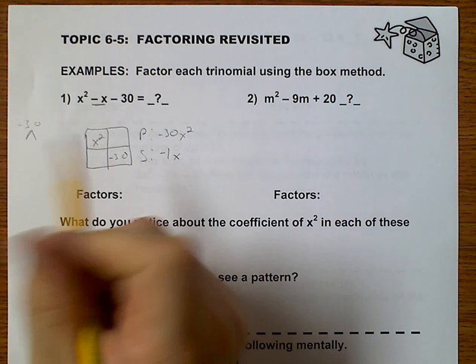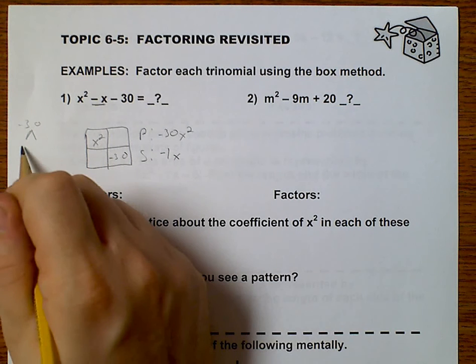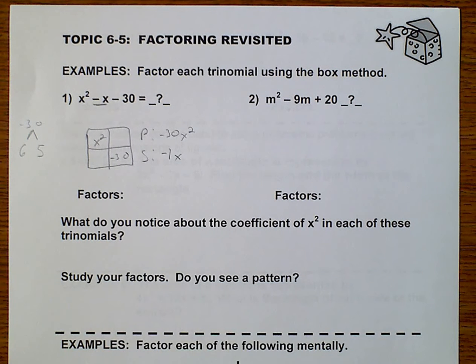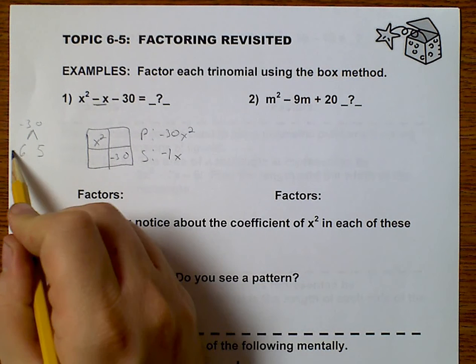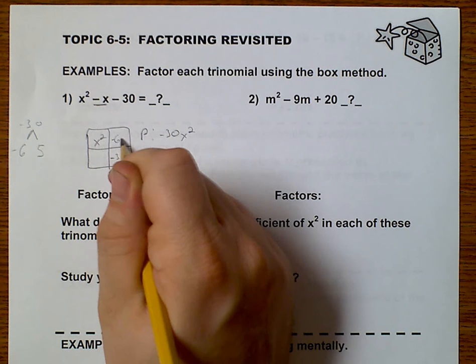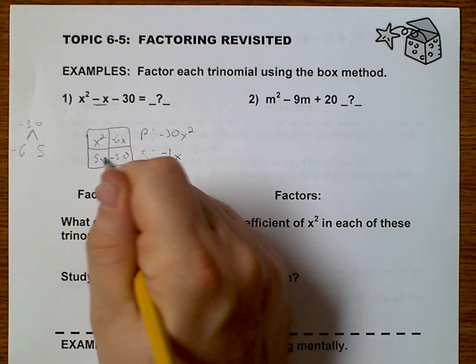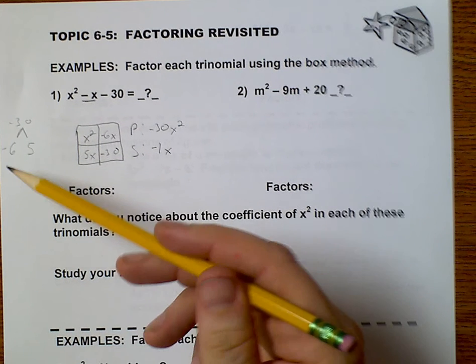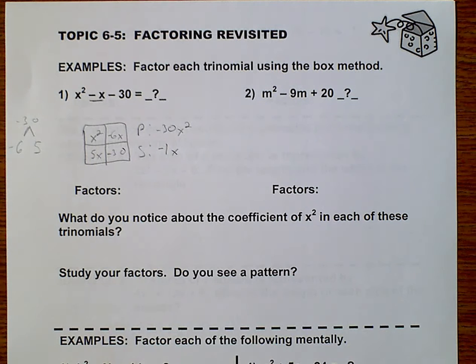Well, I'm thinking about this, and I know that 6 and 5 are 1 different, so it's got to be these two. And since my sum is negative 1, my 6 needs to be negative. So that gives me a negative 6x and a positive 5x. There's no need to list all the factors here if I can jump straight to the one that I know is right.